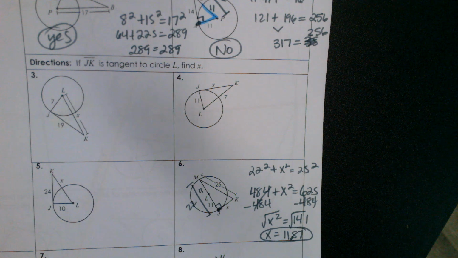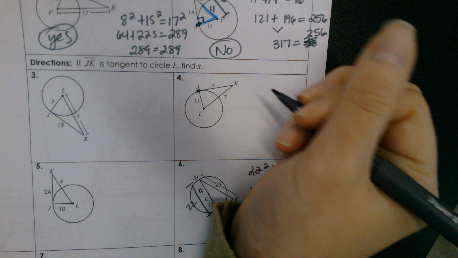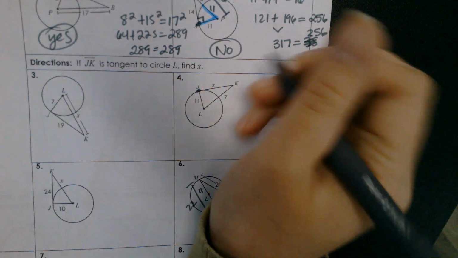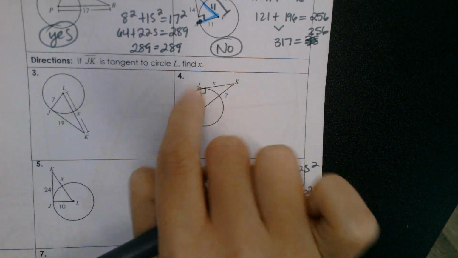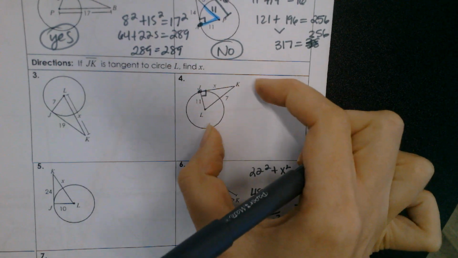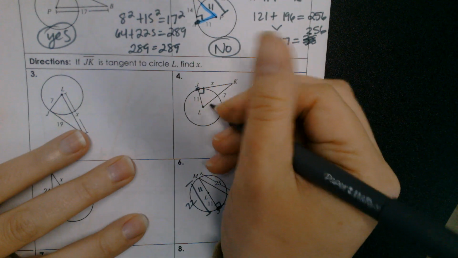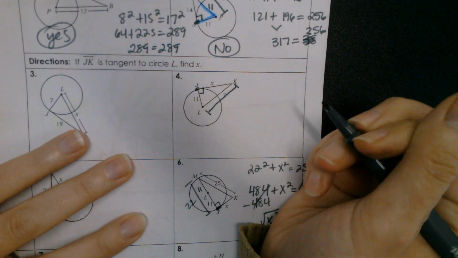Do I give you everything? No, I give you everything you need. So find your tangent, find your point of tangency, make it a right angle. Why do we do that? Why is it helpful to put the right angle there? If I know that this is the right angle, those two sides are my legs, and the one across from it is my hypotenuse. That's why I put the right angle there, to help me find my hypotenuse.